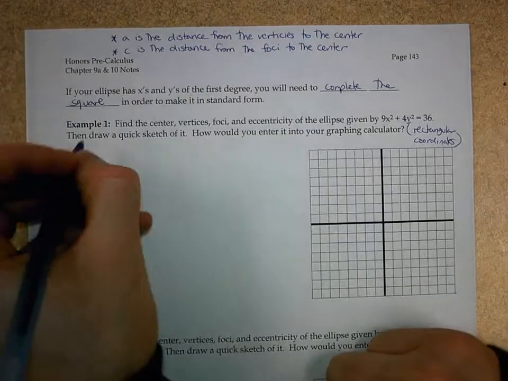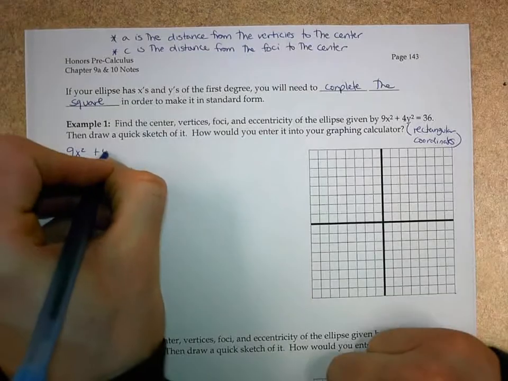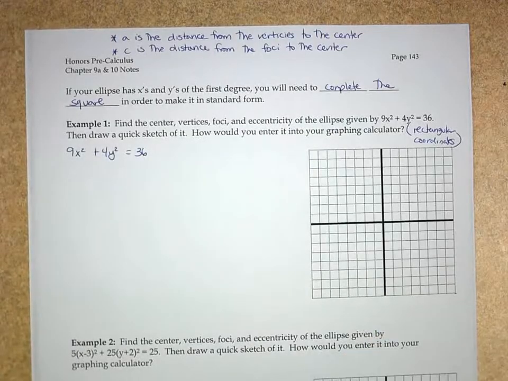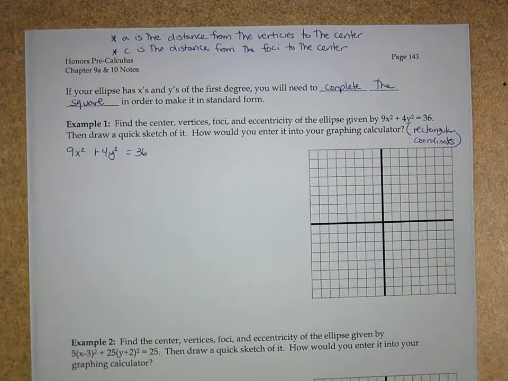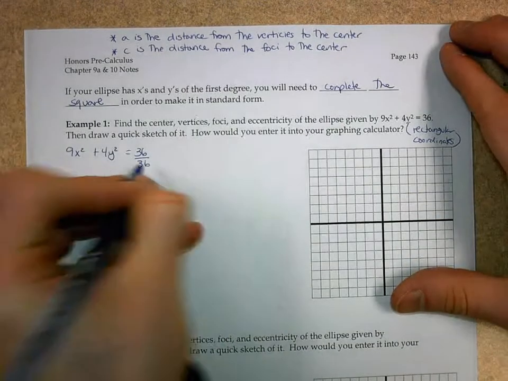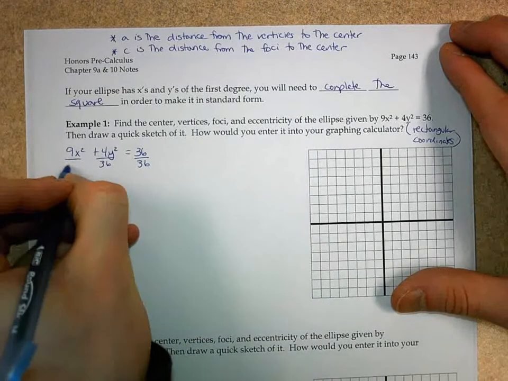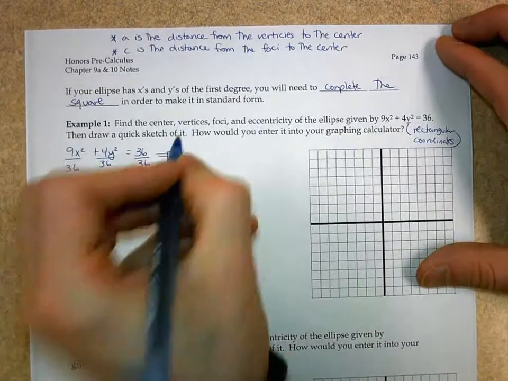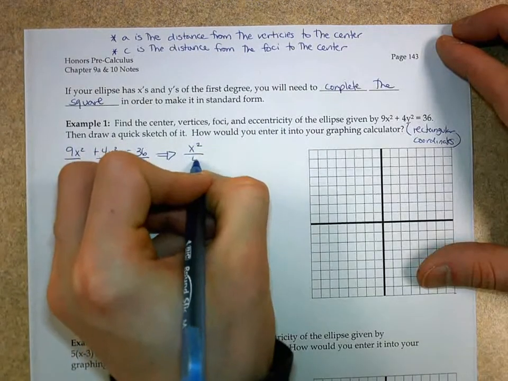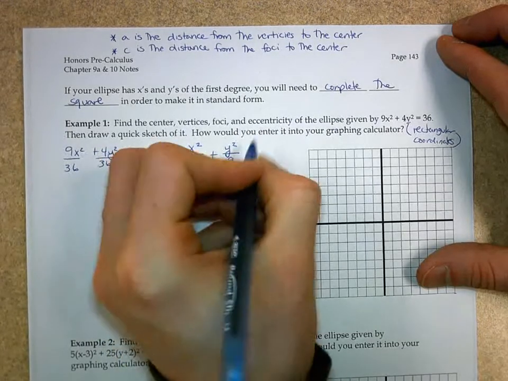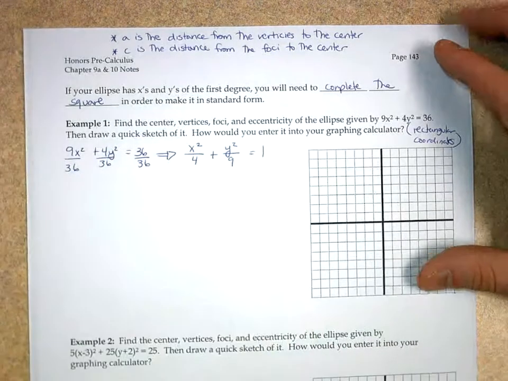So I'm given the equation 9x squared plus 4y squared is equal to 36. Now if you remember, we said that standard form of an ellipse is equal to 1. So the first thing we need to do is divide everything by 36, so we're equal to 1. So then that'll simplify down to x squared over 4 plus y squared over 9 is equal to 1.